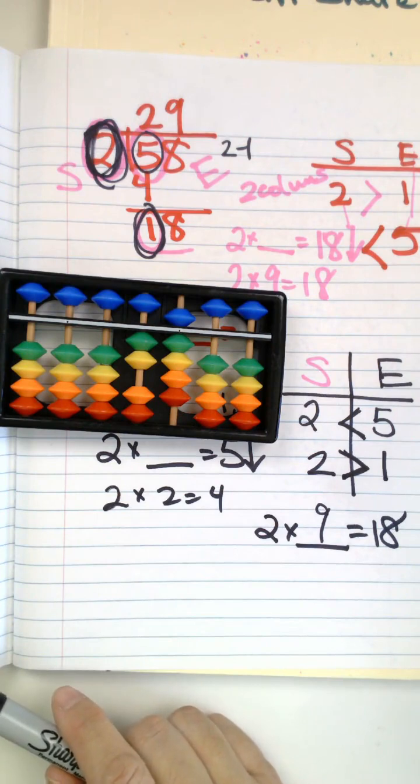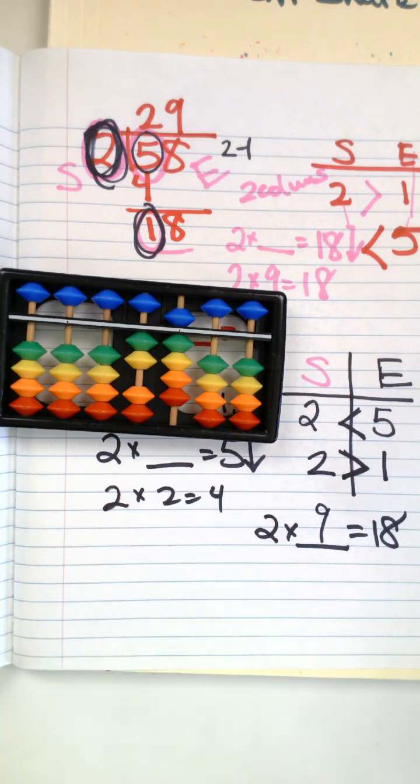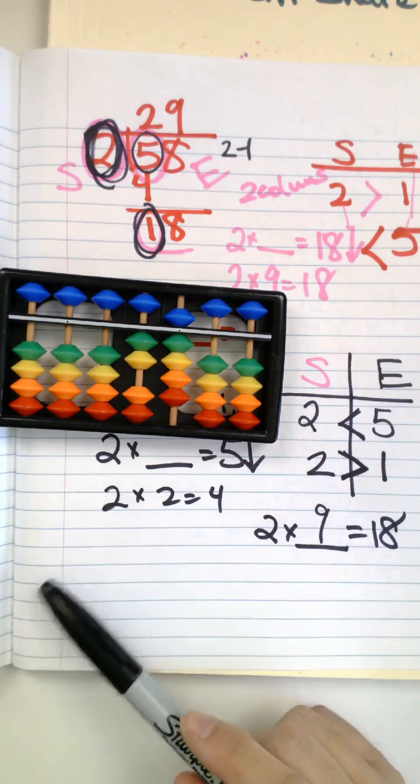Can the abacus do division with repeating decimals? If yes, how to know if it's repeated? It can do remaining decimals. You just have to figure out when you want to stop. Just like in regular math, you just have to figure out when you're going to stop.